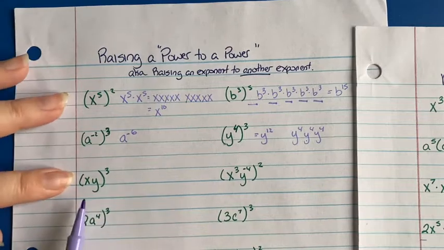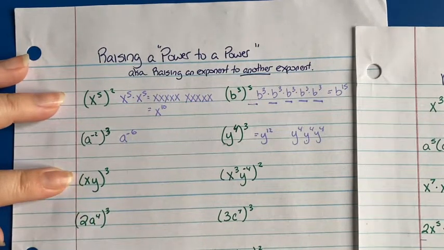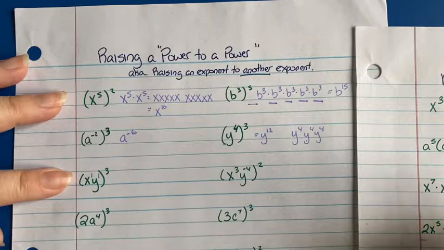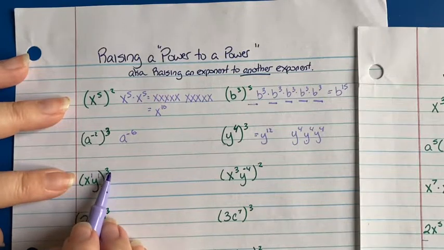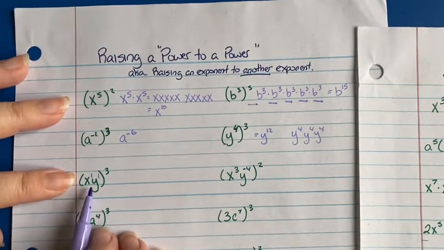Okay. What if there are 2 bases going on in here? And what if there's no exponents in this case? So remember, if there are no exponents, there's always an exponent of 1. When you've got more than one thing going on in here, this to the third power applies to everything. So I'll show you a couple of different ways you can write this out.